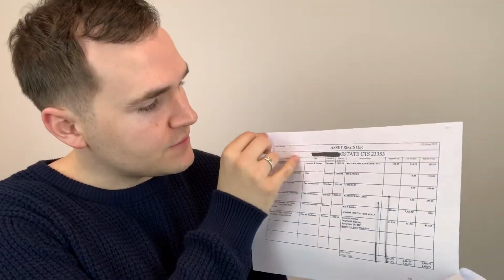There's a place on the disclosure statement where you need to sign, just to say that you've basically got all the information. These disclosure statements can be 50 pages long. Sometimes they're as little as 4 or 5 pages, depending on a lot of different factors. This one has an asset register. I won't show you exactly what's on it, but an asset register is basically a list of the things the body corporate owns within this townhouse complex.